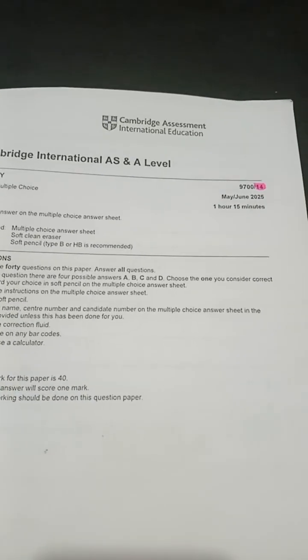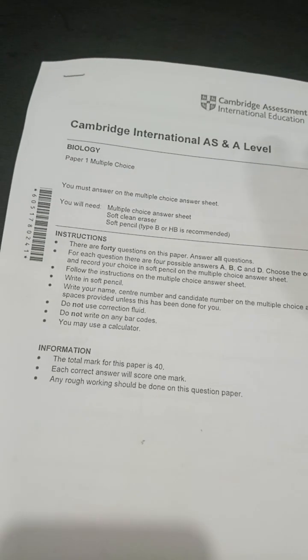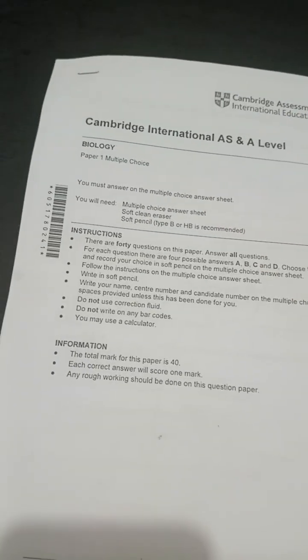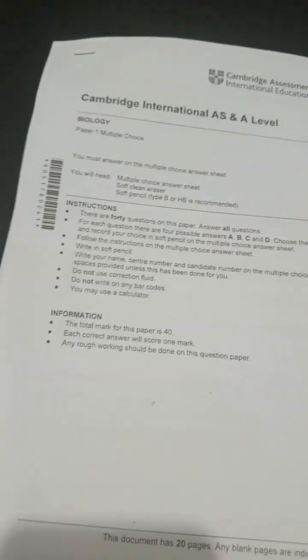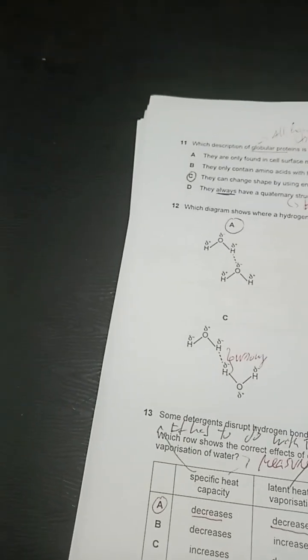Okay guys, we are still dealing with the same exam paper. You can see it is still May-June 2025. It is paper 1, right? Paper 1 multiple choice. We've worked out questions 1 through 10 and we're about to proceed. So let's get it done. So let's do question 11.